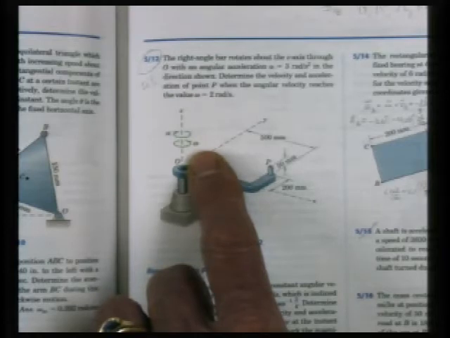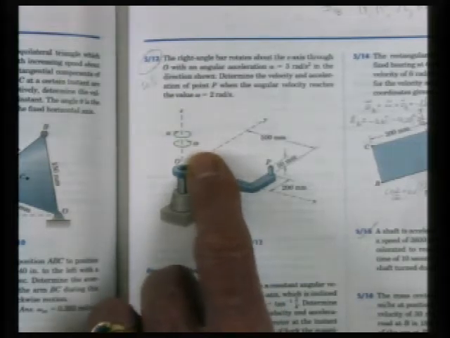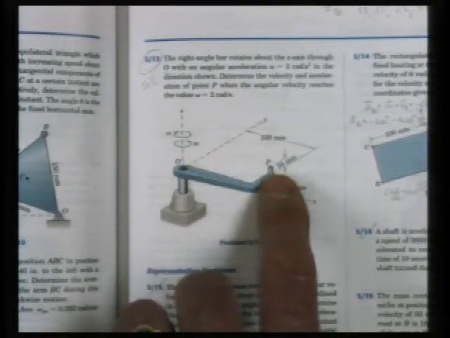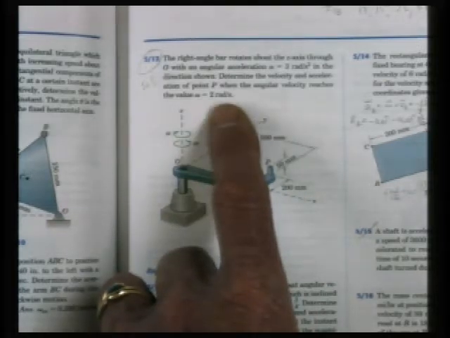So what physically is happening to the mechanism? It's slowing down, okay? Determine the velocity and acceleration of point P out here when the angular velocity reaches the value of 2 radians per second.